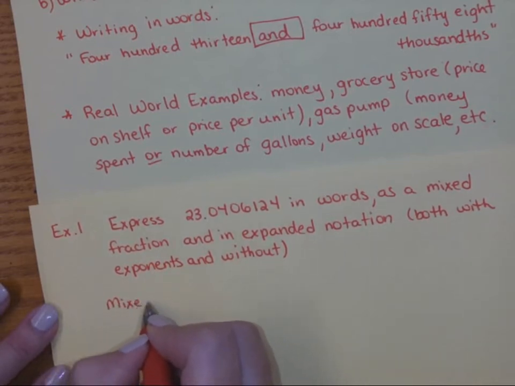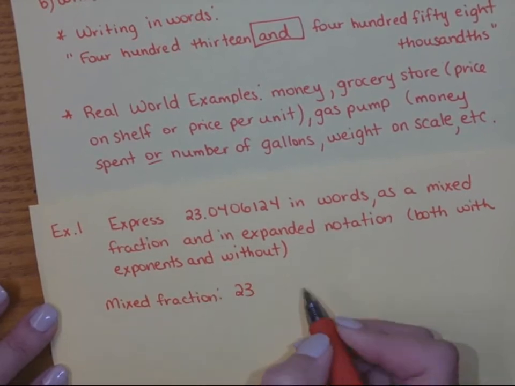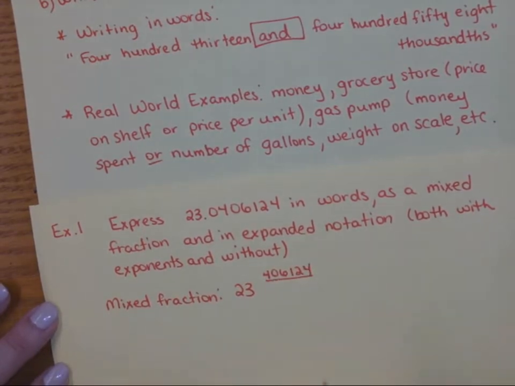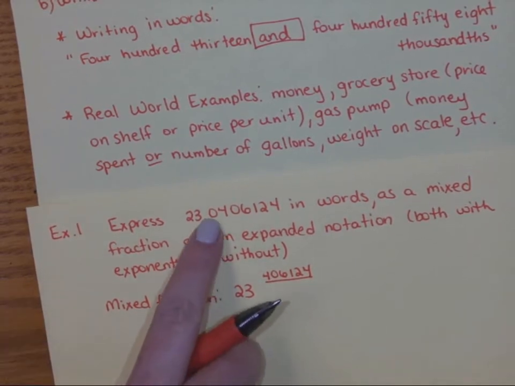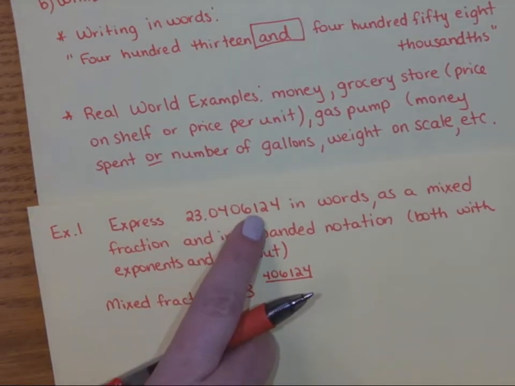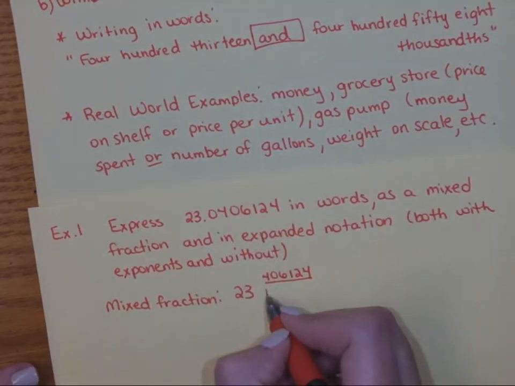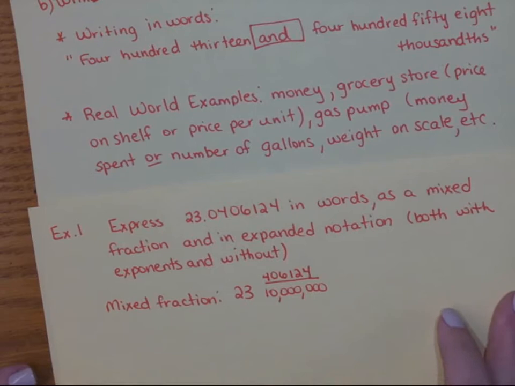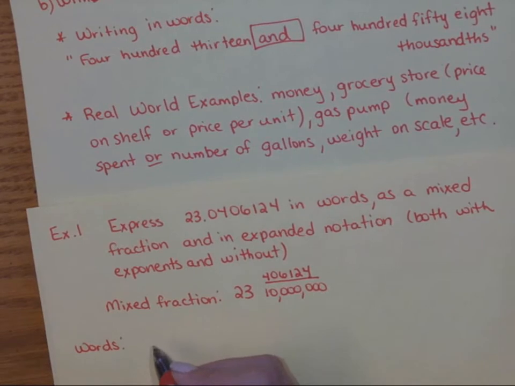So I'm going to start with the mixed fraction. I've got 23, and then I've got 406,124 that goes on top. Notice that 0 right there is not necessary. But for this, we would need to find out what place value we're in. So slowly, we have tenths, hundredths, thousandths, ten-thousandths, hundred-thousandths, millionths, and ten-millionths. There are 7 zeros in 10 million. The reason I wrote that first is that it's a lot easier to write it out in words if you already have what the fraction is.